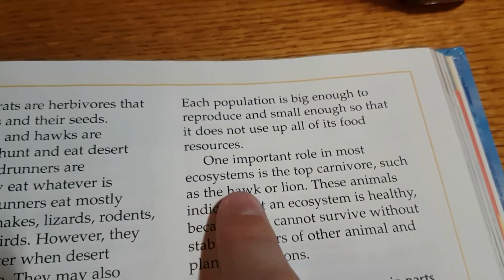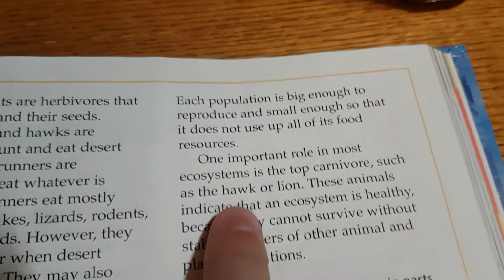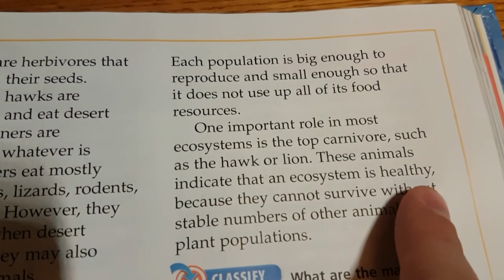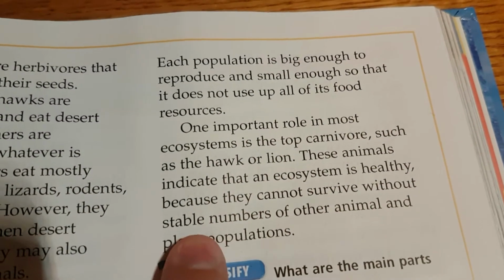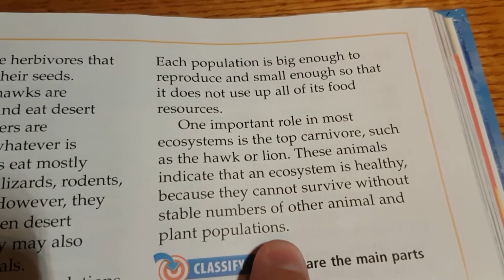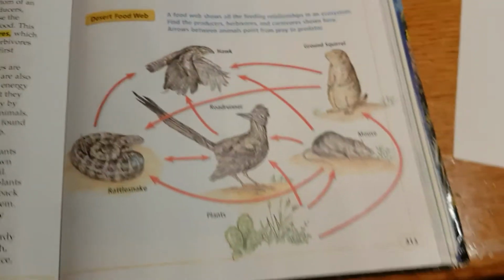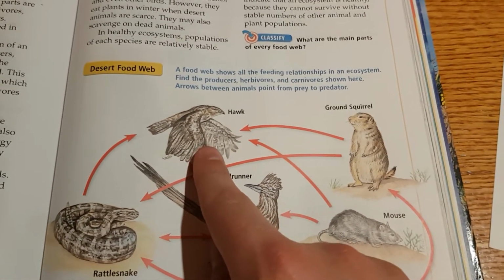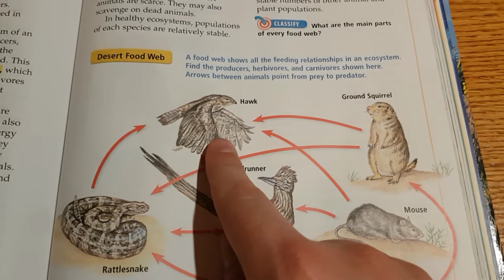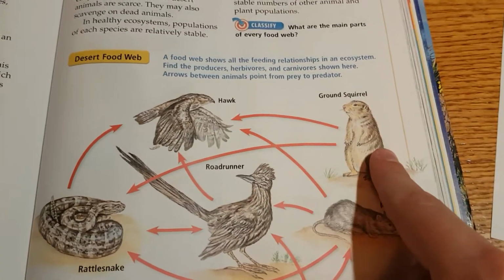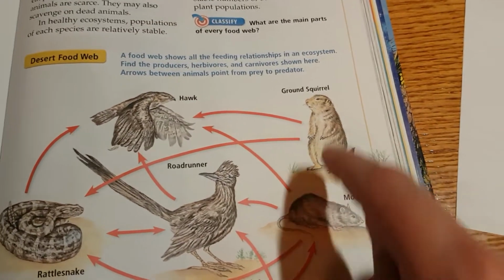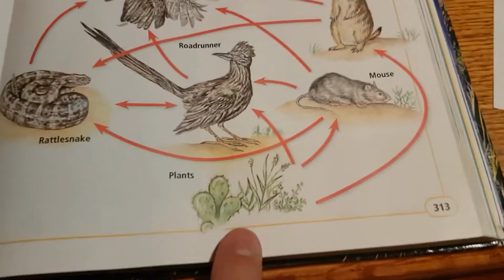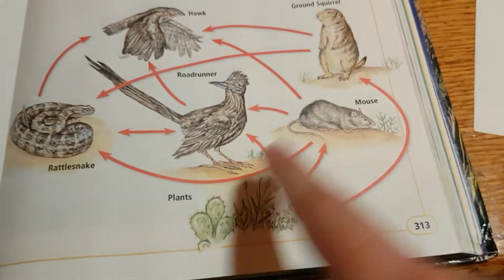One important role in most ecosystems is the top carnivore, such as the hawk or the lion. These animals indicate that an ecosystem is healthy because they cannot survive without stable numbers of other animal and plant populations. Okay, so if you look at an ecosystem and you're looking for hawks and lions and they're starving, that means there are problems at the levels below. That means that the animals they're eating are scarce or rare. They can't find them. They're having a hard time hunting and eating, which probably means there's a problem with the plants that those animals are eating.